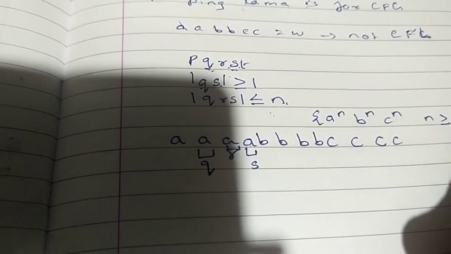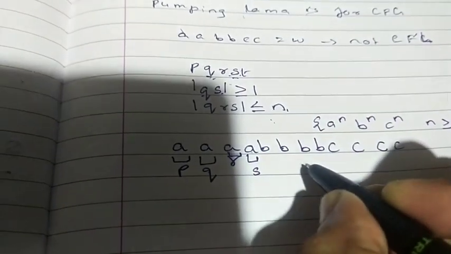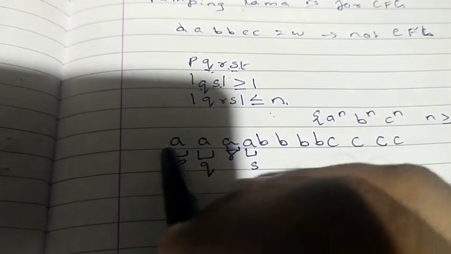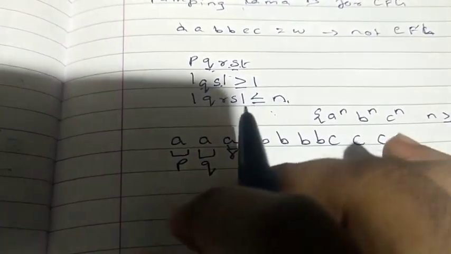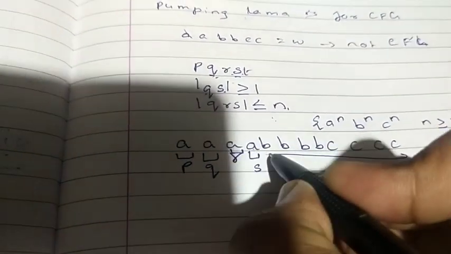Next, where will P and T be? P belongs to the left side, and T belongs to the right side. There is no condition on the length of P, R and T, so we can give this whole area as T.